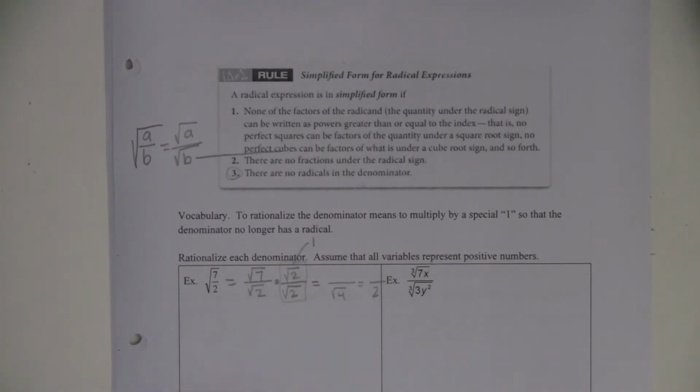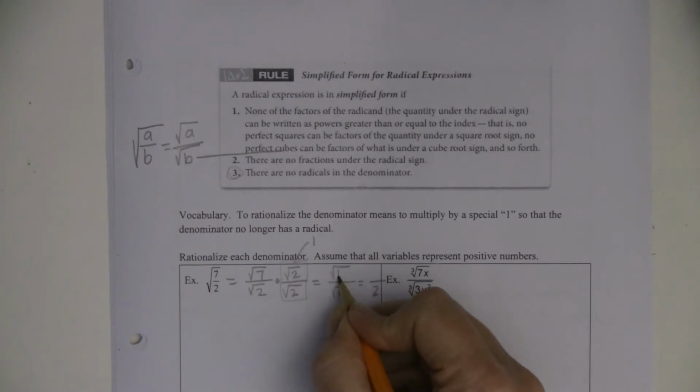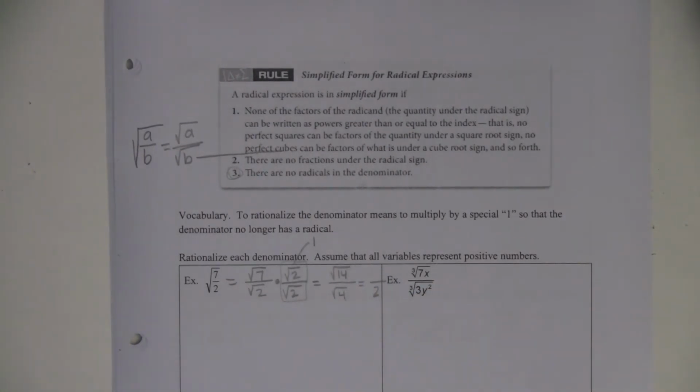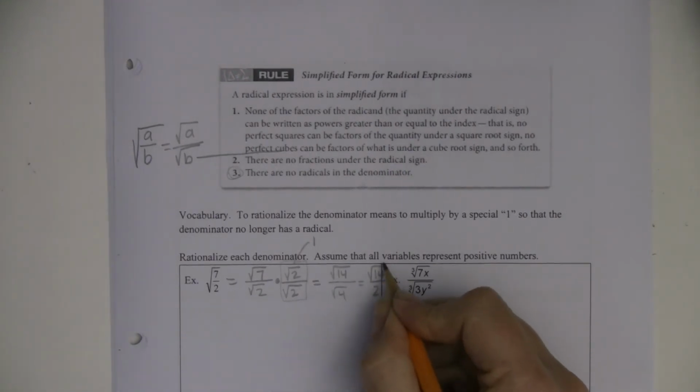And so that means that when I multiply this fraction by 1, it might look different, but it has the same value. They both have exactly the same value. And so when I multiply the top here, square root of 7 times the square root of 2, that's the square root of 14. And the square root of 14 can't be simplified because 14 is 2 times 7. So this is the square root of 14 over 2 as our answer there.